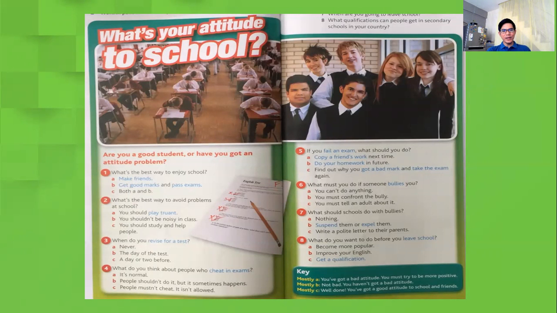Bullying is very common in school, and it is not allowed in our school. It is strongly discouraged. But what must you do if someone bullies you? Letter A, you can't do anything. Letter B, you must confront the bully. And letter C, you must tell an adult about it, or you must tell your teacher about it. That's letter C. That's number 6.